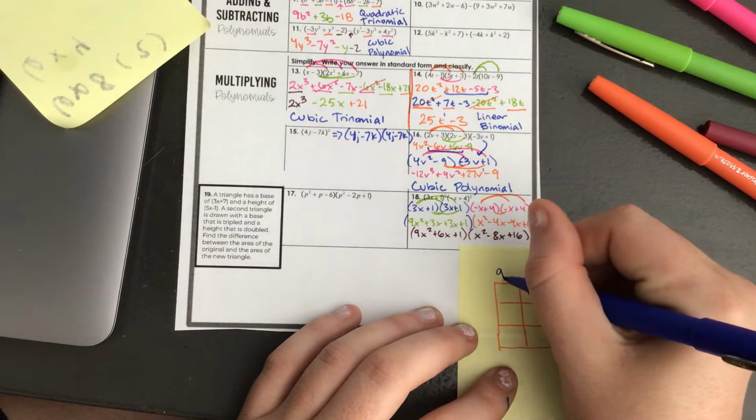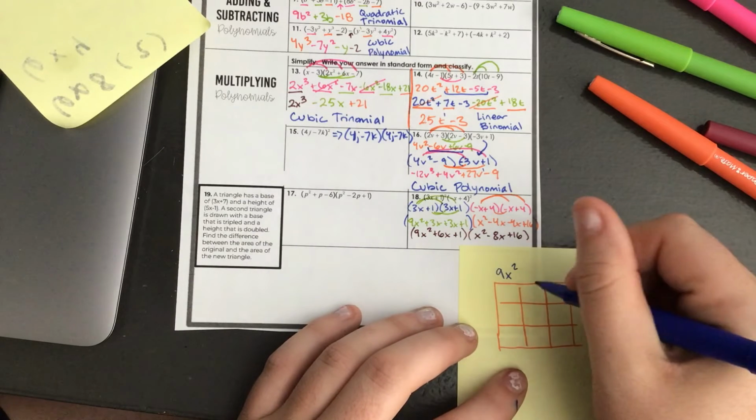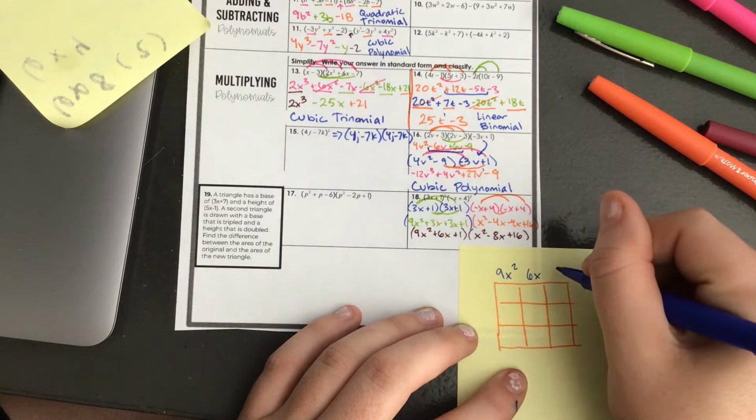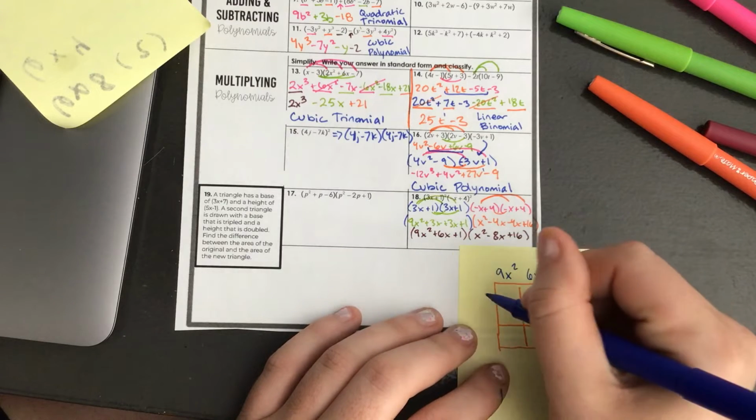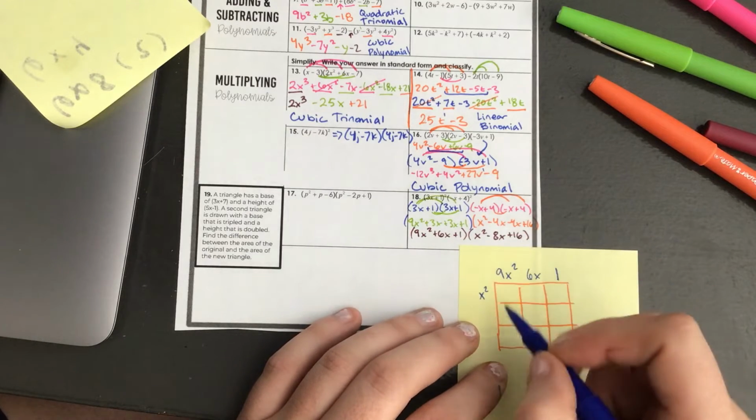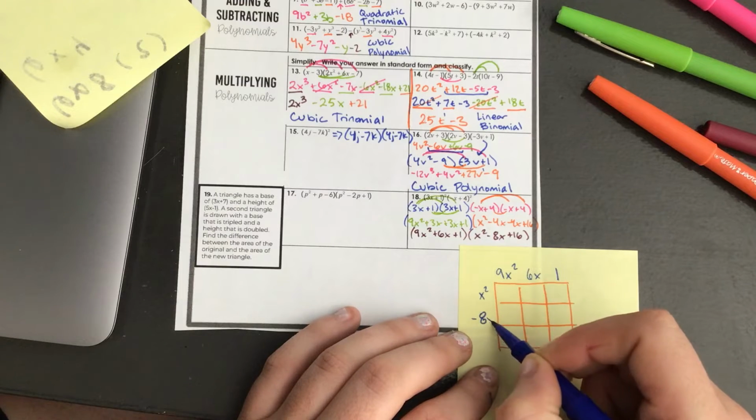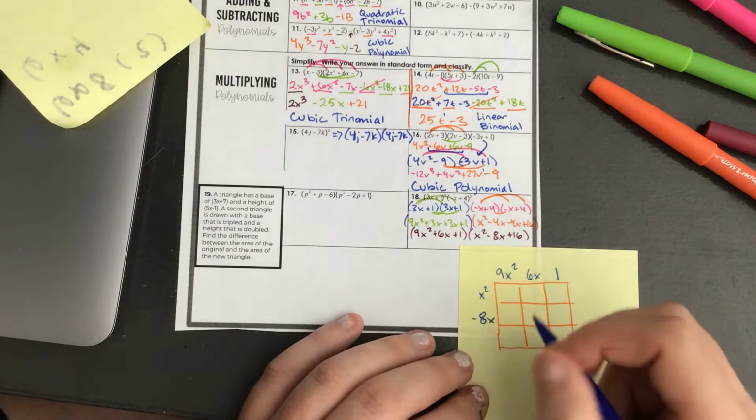So we've got 9x squared, 6x, and a 1. We've got x squared, negative 8x, and the 16.